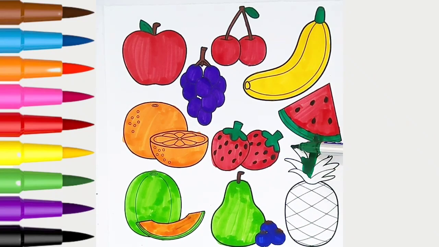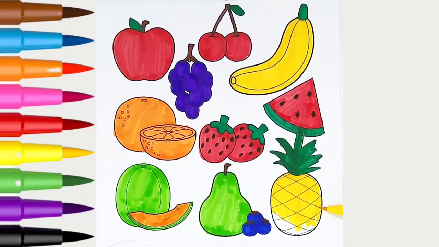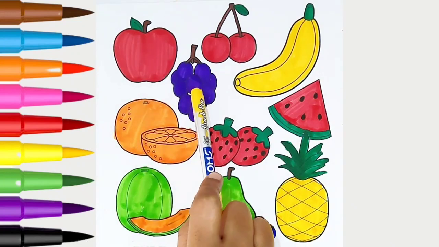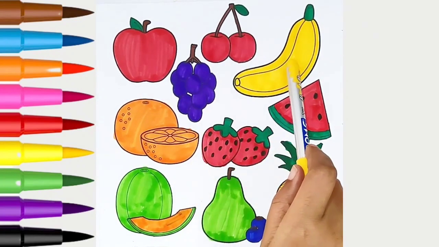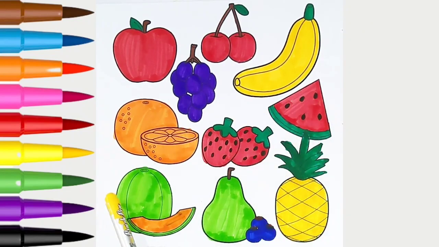Pineapple. What fruit is this? Pineapple. What color is this? Yellow color. What fruit is this? Pineapple. Once again: apple, grapes, cherry, banana, orange, strawberry, watermelon, muskmelon, pear, blueberry, pineapple.